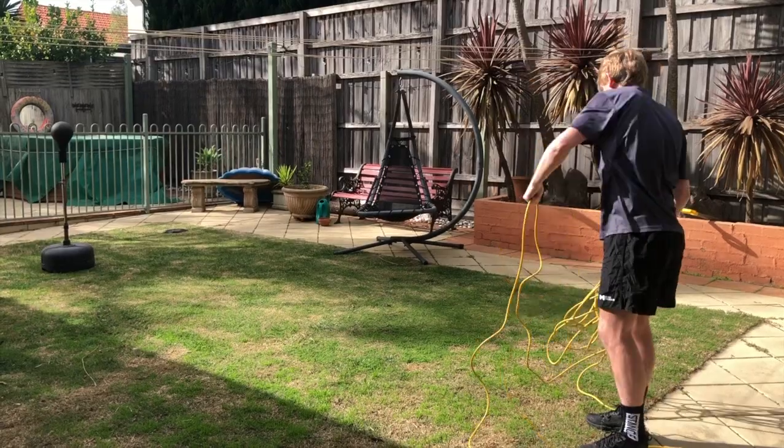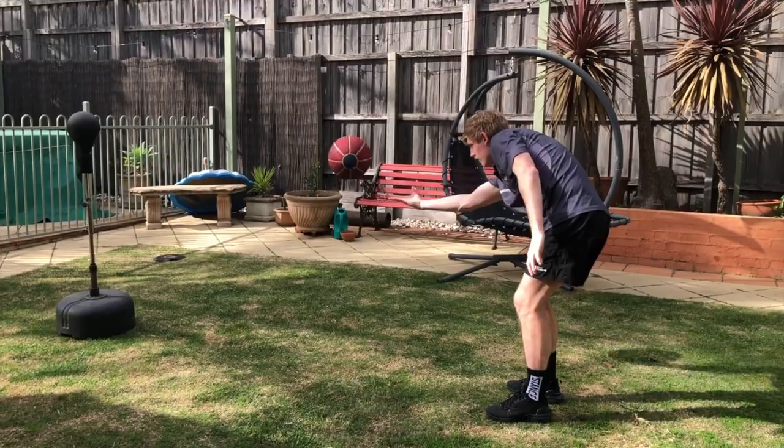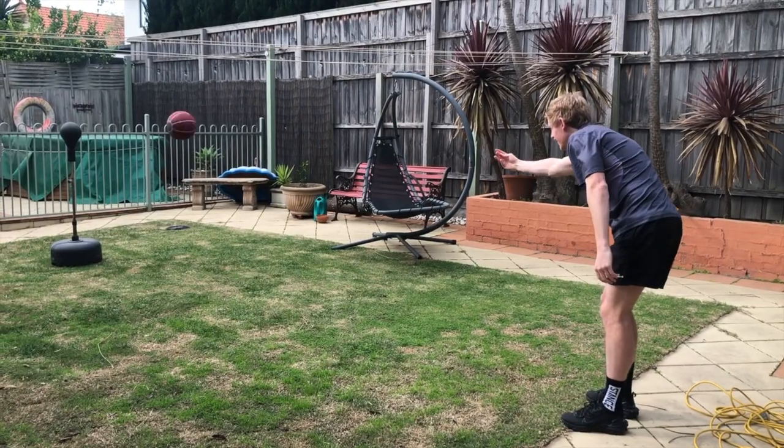Once you have used a rope, extension cord, or hose, try another object such as a ball. See which objects are easy to throw and then harder to throw.